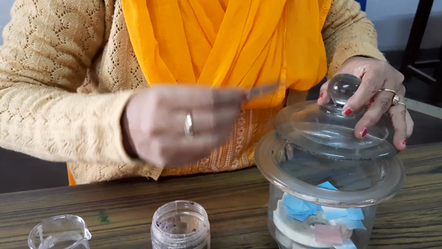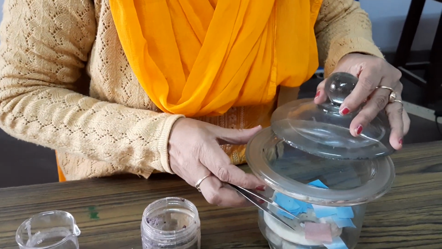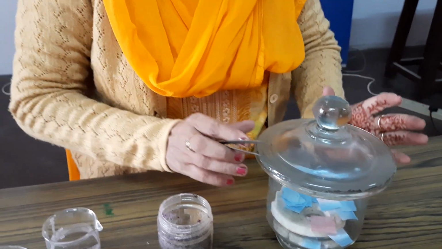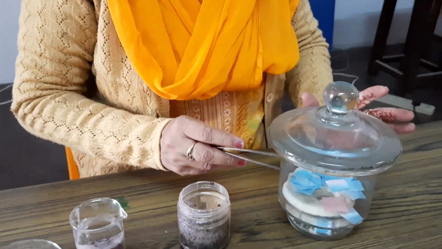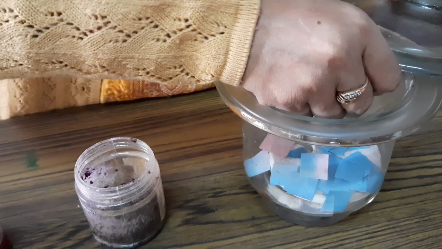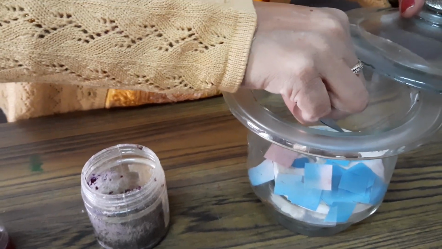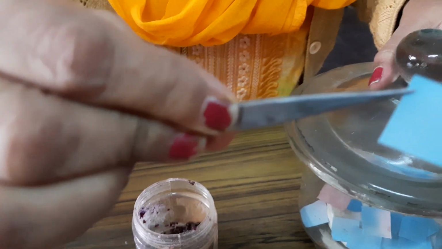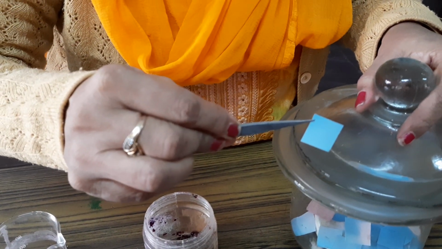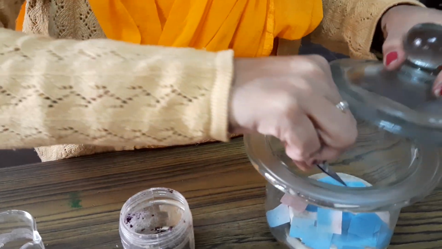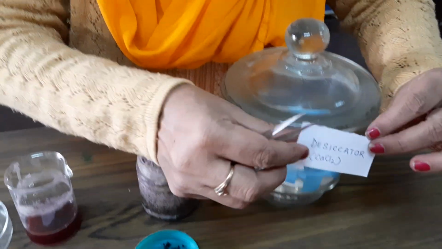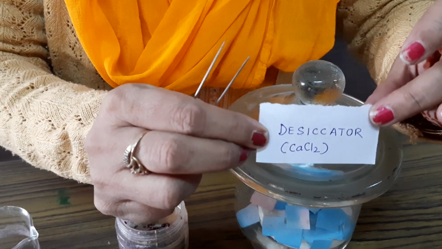Vaseline is to make it airtight. Now I will slide this glass on it, right? I'll keep it for a few hours, and I'll find that after some time the paper has turned completely blue, right? So dry cobalt chloride paper is blue in color, right? Why? Because calcium chloride has absorbed the moisture from the jar as well as from this paper. So you can see the name of the apparatus is desiccator.